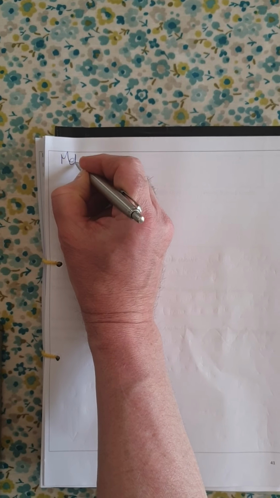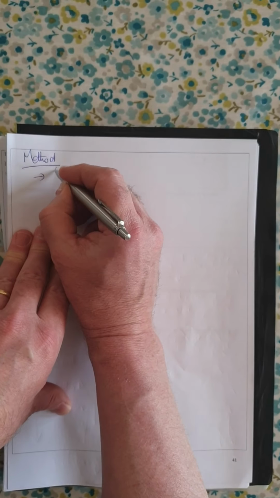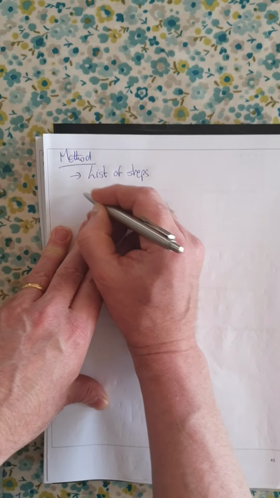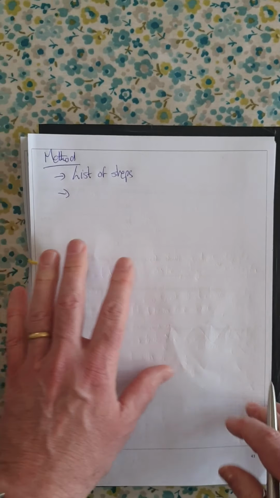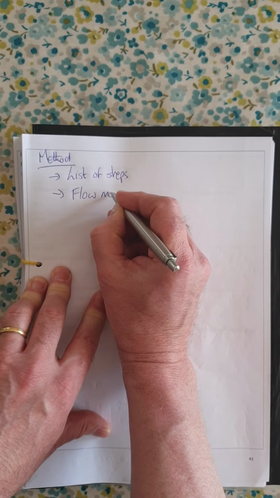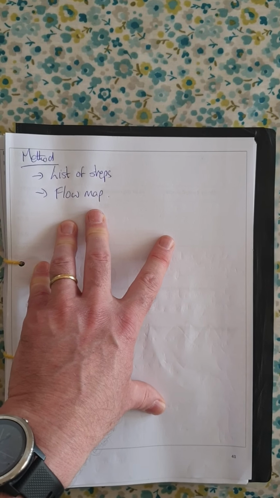Okay, so you need to include a step-by-step guide for the method. You could use either a list of steps, or what's sometimes quite a nice way to show this is use a flow map where you show each of the individual steps needed for the method.